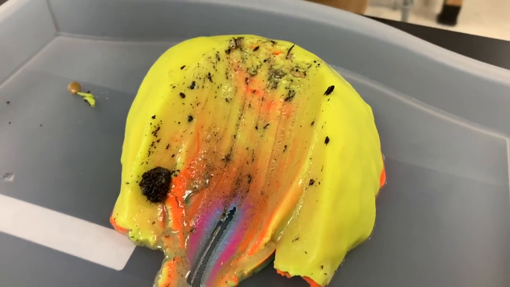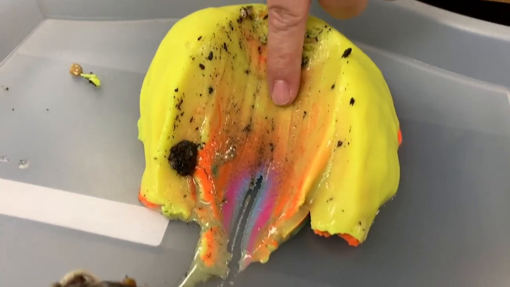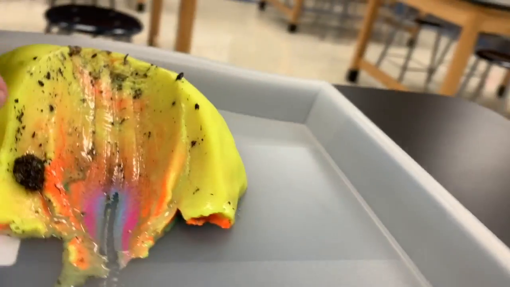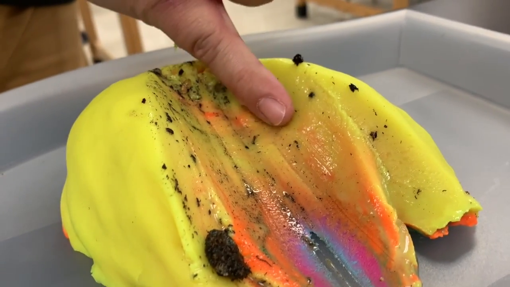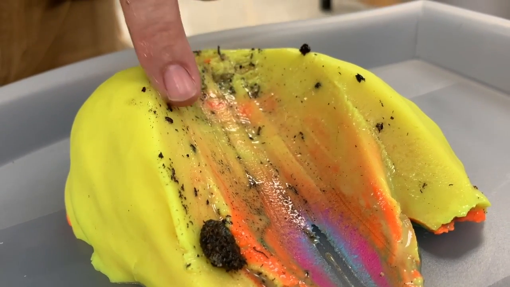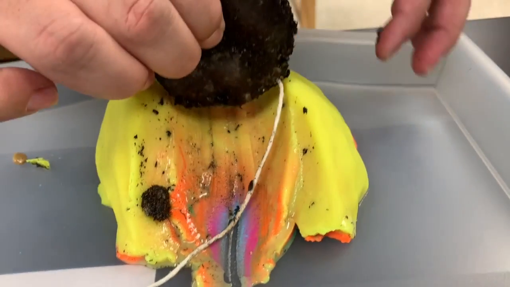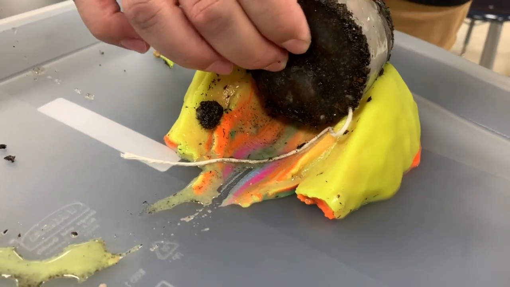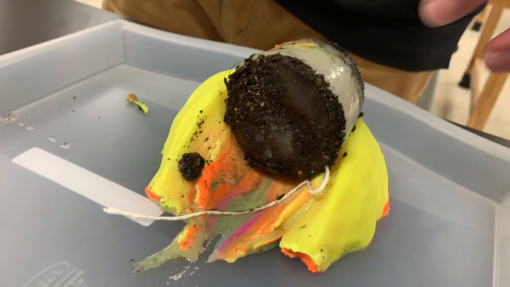Now, here we can see that it's created a different landform with a round bottom. Maybe we can get it from a different angle so we can see the round bottom. And we have nearly vertical sides here. So this will give us a U-shaped valley. We'll go ahead and leave our glacier here and we'll come back to it in a few minutes to see what is created after time in our model.